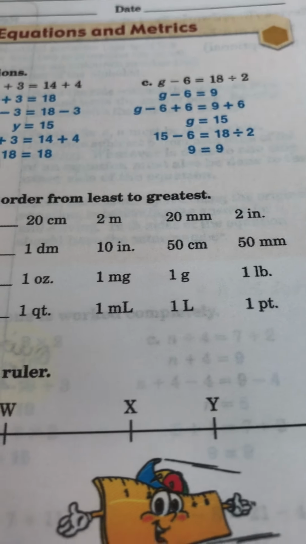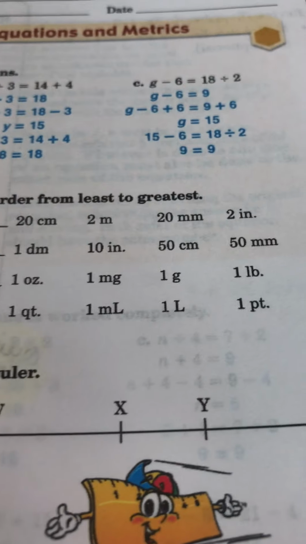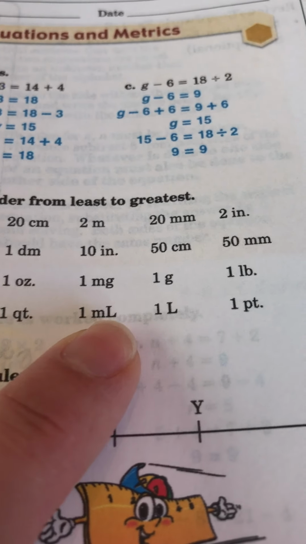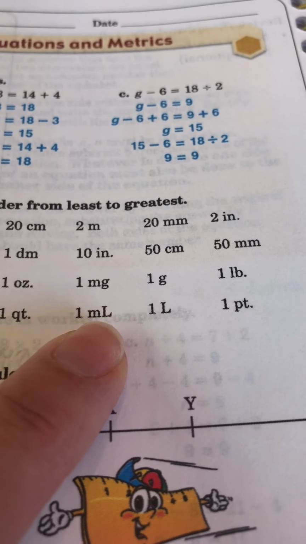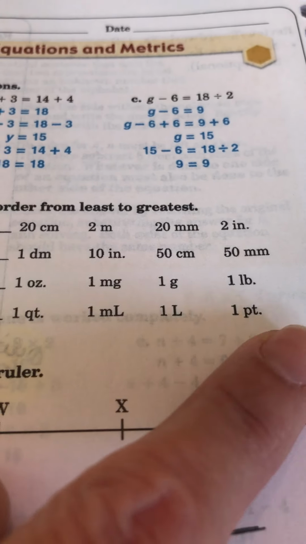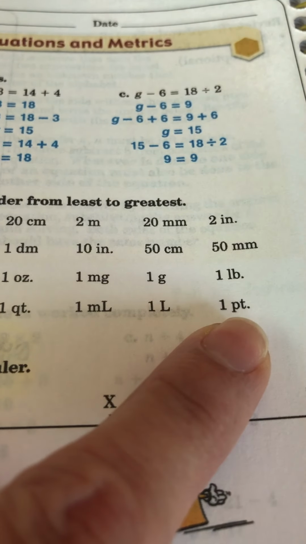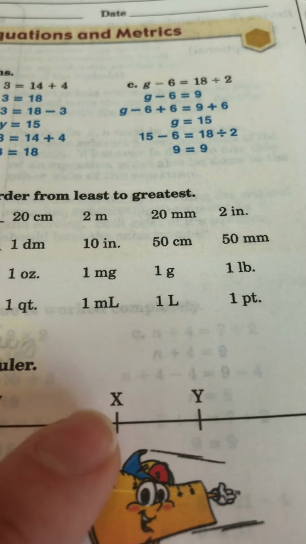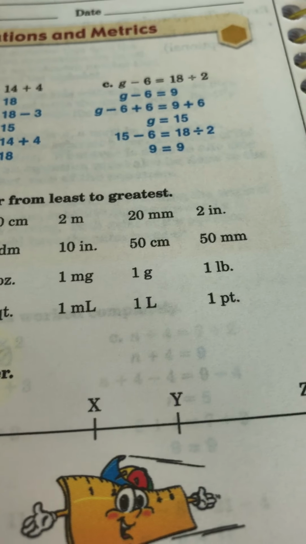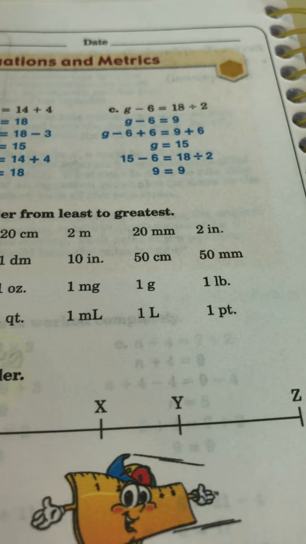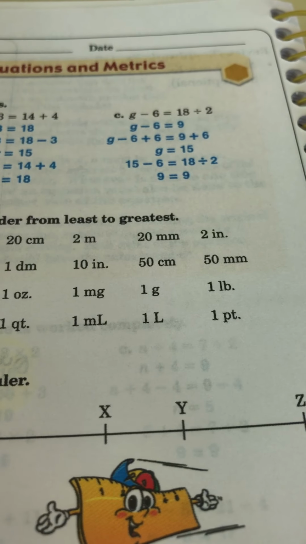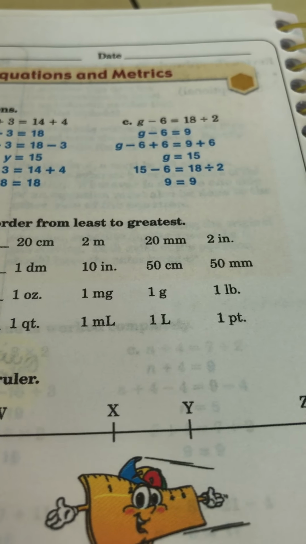Okay, so here we are. Which one's going to be the smallest, class? Milliliter. Okay. Now, you know that there are 2 pints in a quart, so the pint's going to be next. Okay. Now, what about a quart or a liter? Do you remember Miss Nance saying something when we taught this lesson last week?